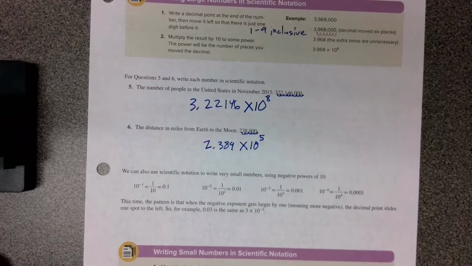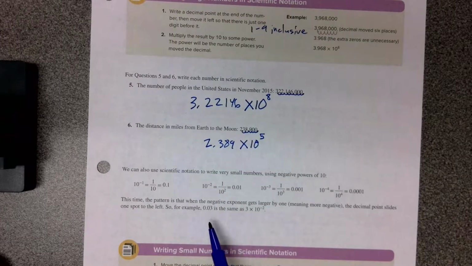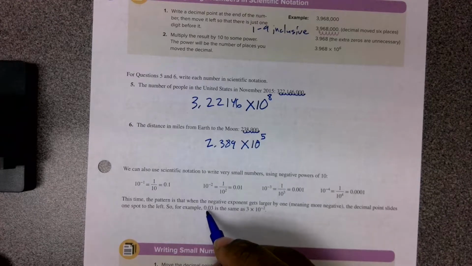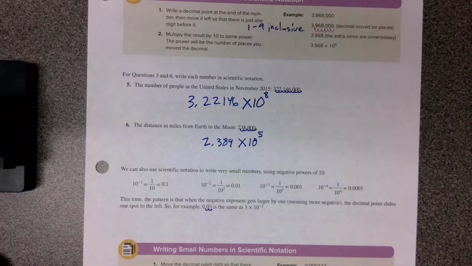Now we can also use scientific notation to write very small numbers using negative powers of 10, which we see here. It says this time the pattern is that when the negative exponent gets larger by 1, meaning more negative, the decimal point slides one spot to the left. For example, 0.03 is the same as 3 times 10 to the negative 2. So in keeping with what we talked about earlier, we will move this decimal 1, 2 places to the right. So that will leave us 3. And then times 10, but since we moved it to the right, the exponent would be negative 2 instead of positive 2.